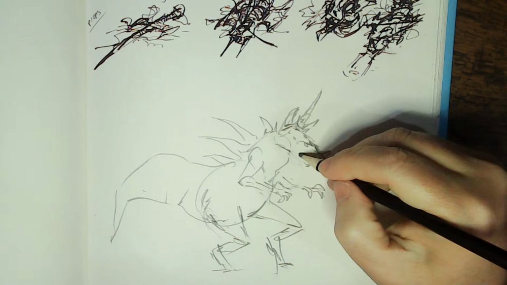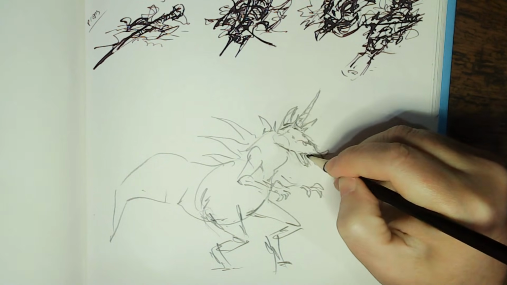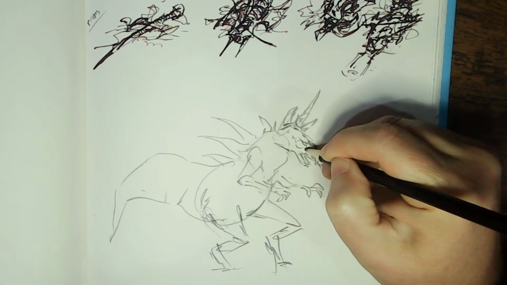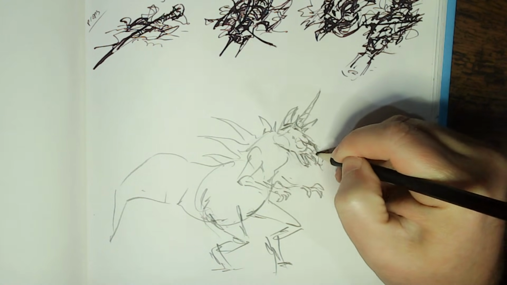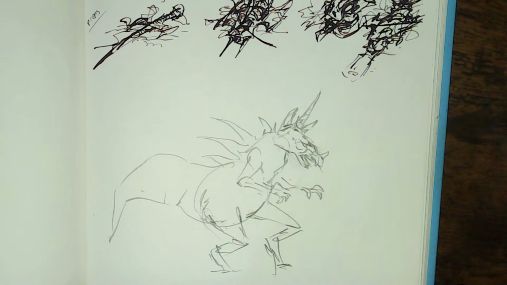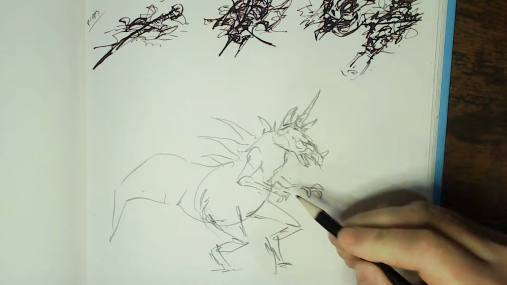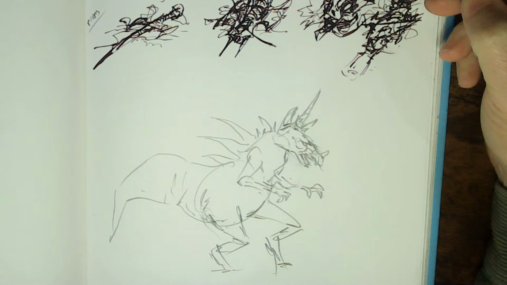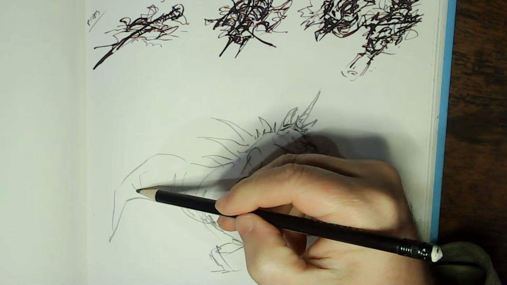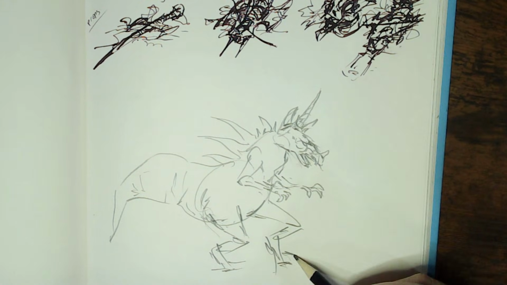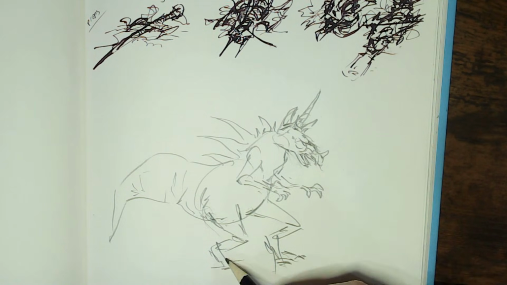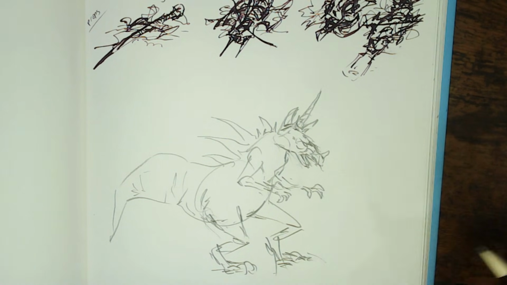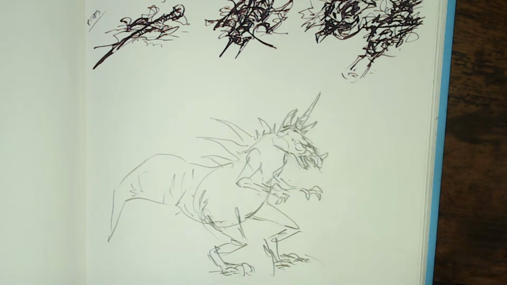A mammal. But what's important is try and follow what you got, be inspired by it, and then see what else comes out.